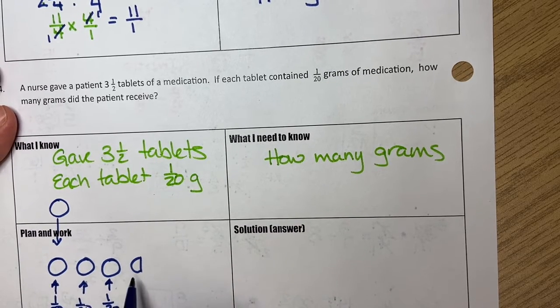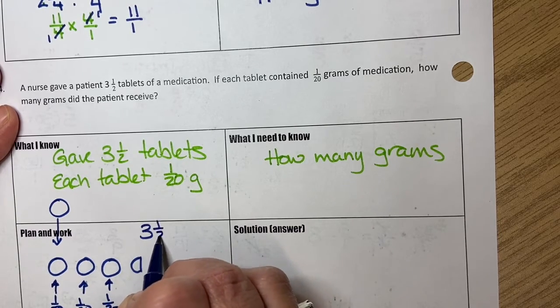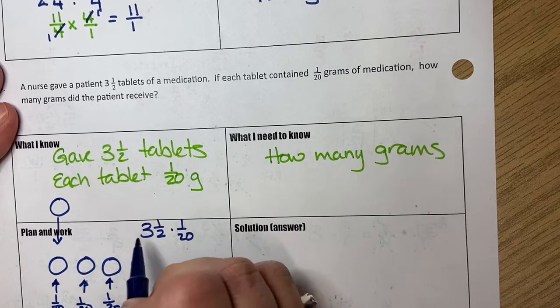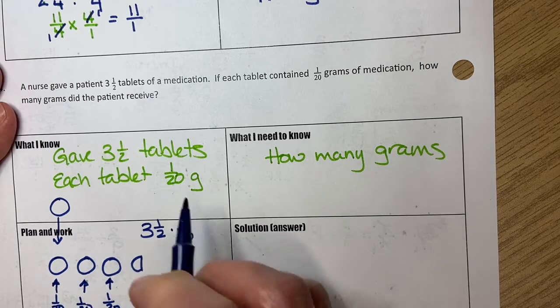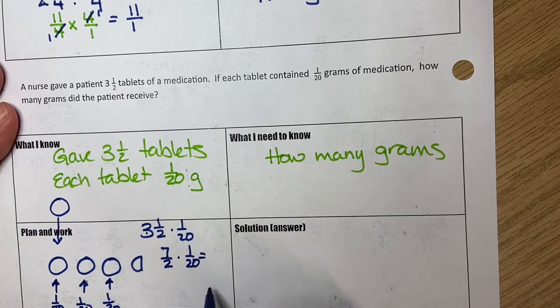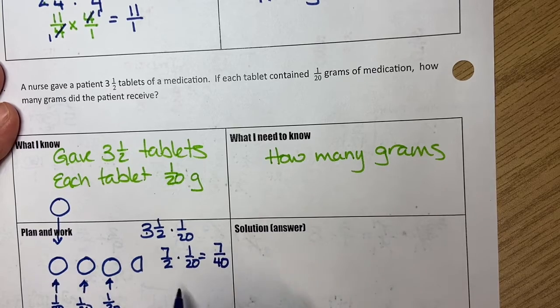So it's going to be a multiplication problem because I'm saying each one of these, and I have 3.5 of them. So it's going to be 3 1/2 times 1/20th. Okay, that's how I know it's not a division problem, because it's saying each one tablet contained that much. So 2 times 3 is 6. I get 7 over 2 times 1 over 20. Nothing I can do to cross reduce here, and I get 7 over 40. So they got 7/40 of a gram.